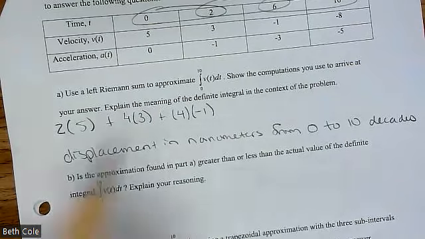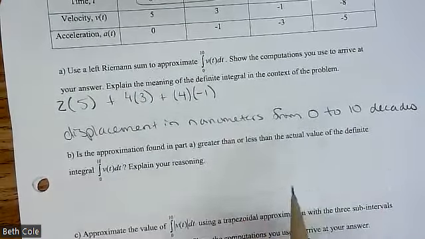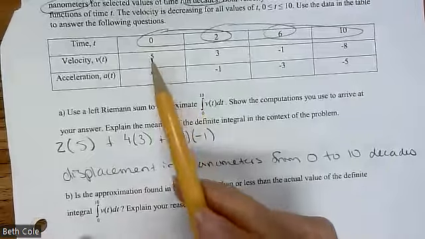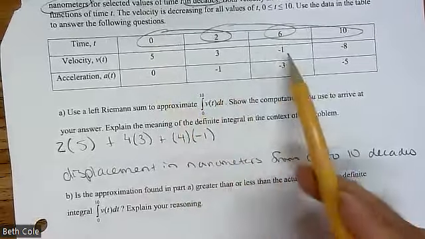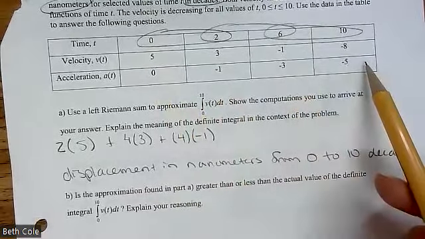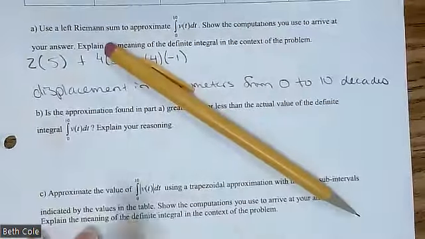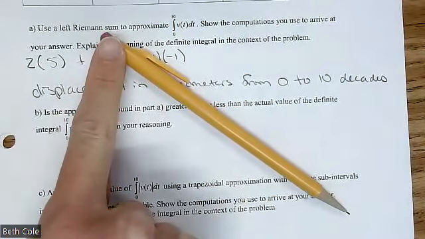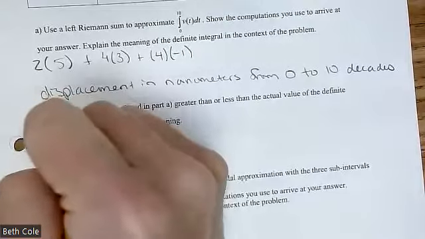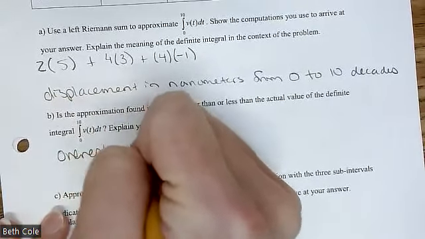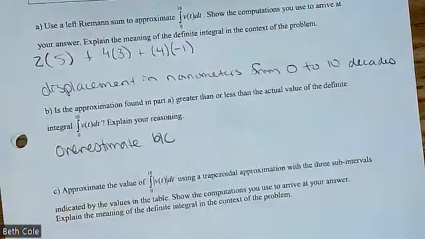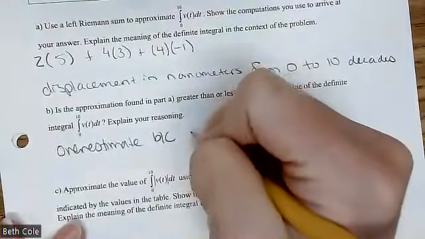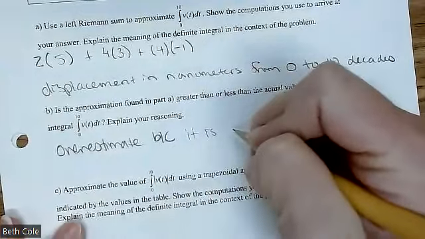Is that greater or less than the, remember, over approximation or under approximation? So what is happening to these velocity numbers? 5, 3, -1, -8. What are they doing? They are decreasing. I usually just put my pencil on the paper. Decreasing. It's going like this. We did a left sum. This is the left side. Overestimate. Perfect. Overestimate because, and there's 2 things that you have to mention: because it's a left sum and decreasing.